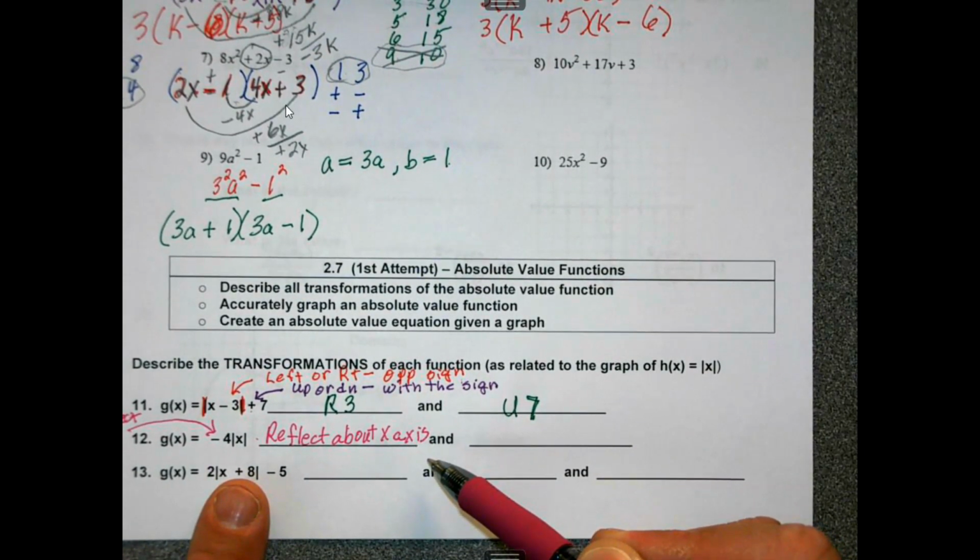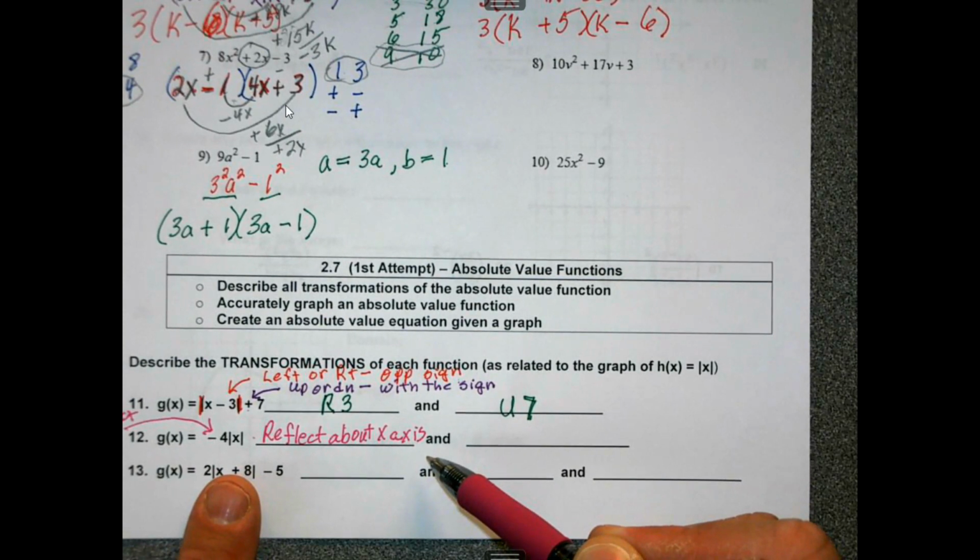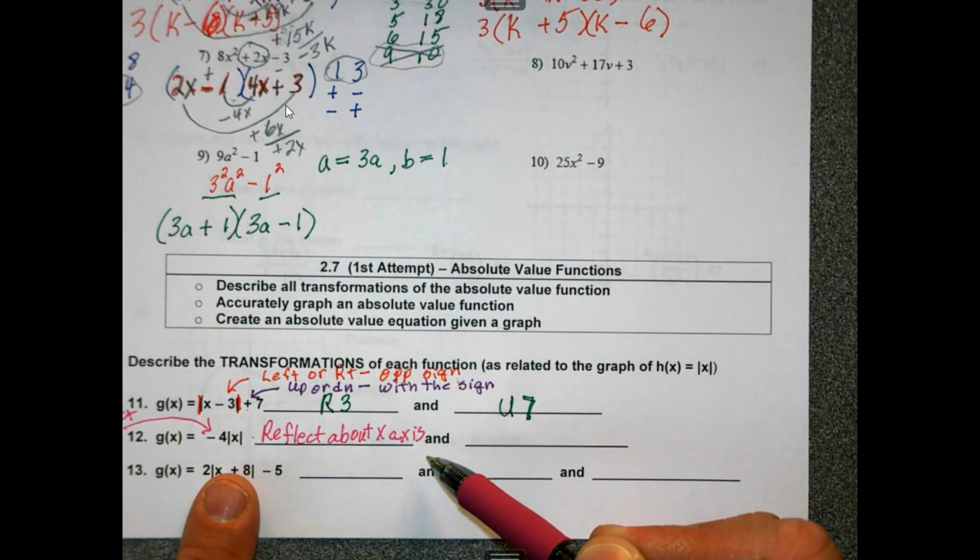Make sense? Did I hear a no? How do you reflect about the axis? Okay. No, no, no. It's a good question. I want you guys to make sure you understand it.